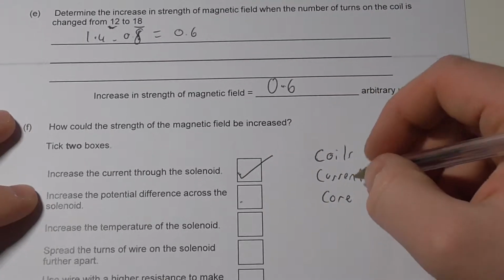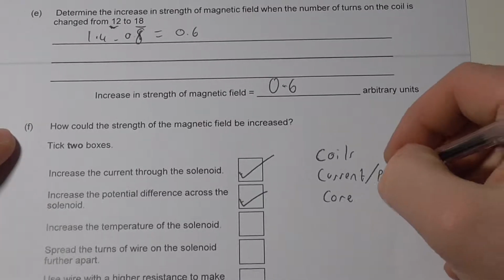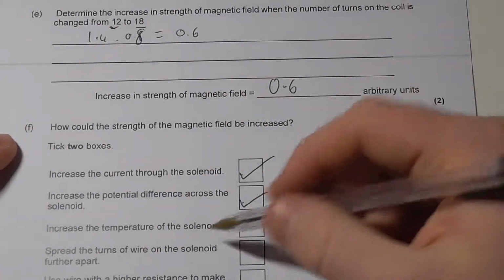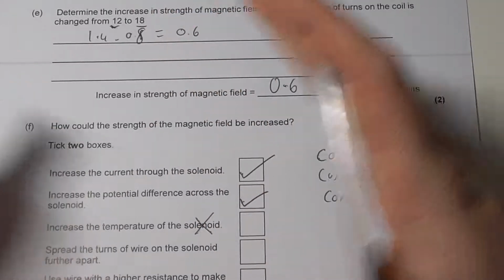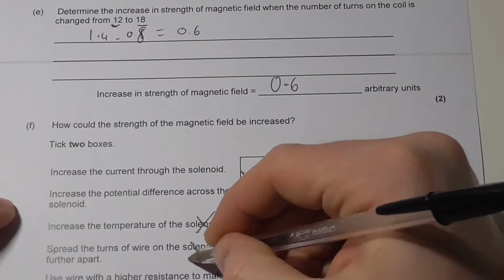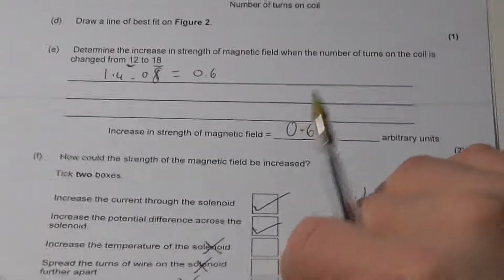We can also do the same with potential difference. We tend to talk about the current, but the potential difference could be increased as well. Obviously, increasing temperature is not going to do anything. If you spread the wires apart, you're making fewer coils. And if you put in a high resistance wire, you're going to decrease the current.